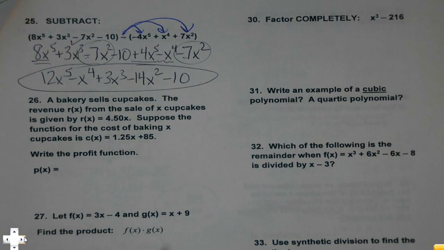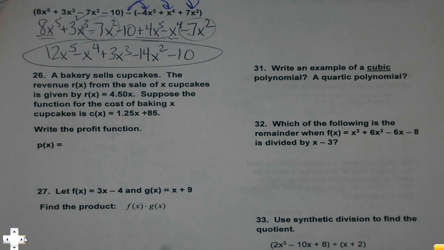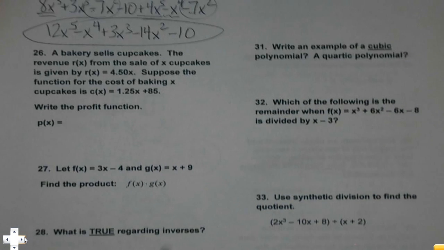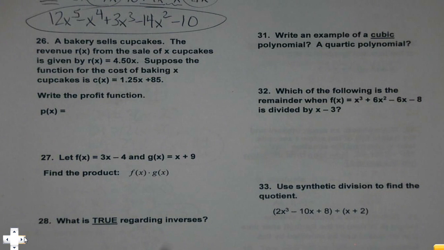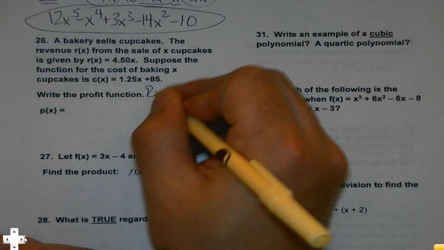Bakery sells cupcakes. Oh, feeling hungry. The revenue from the sale is given by R of x equals 4.5x. In other words, we're selling the cupcakes for $4.50 a piece. Suppose the function for the cost of baking x cupcakes is 1.25x plus 85. Write the profit function. Okay.